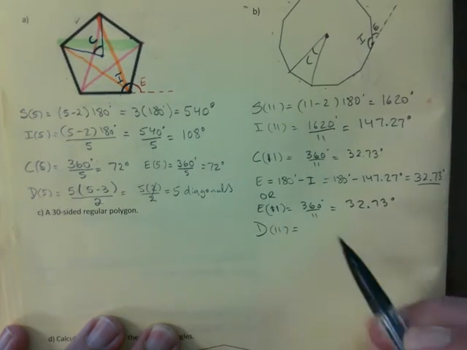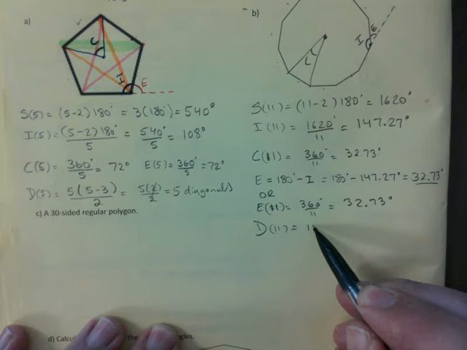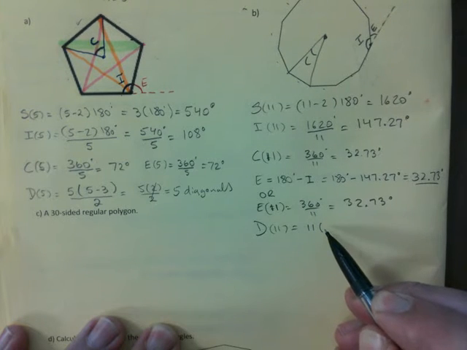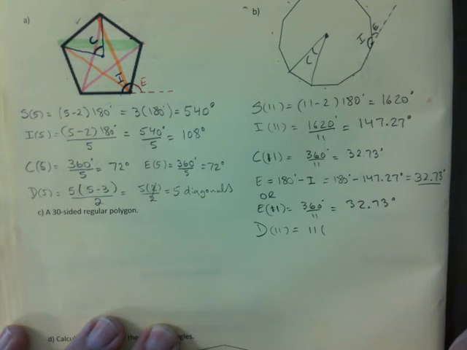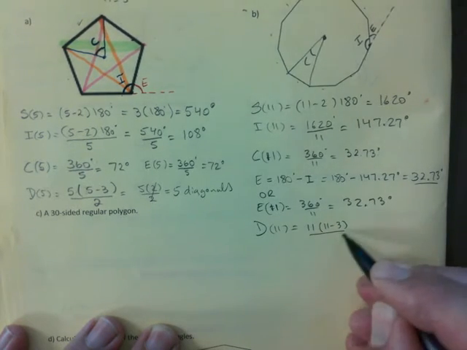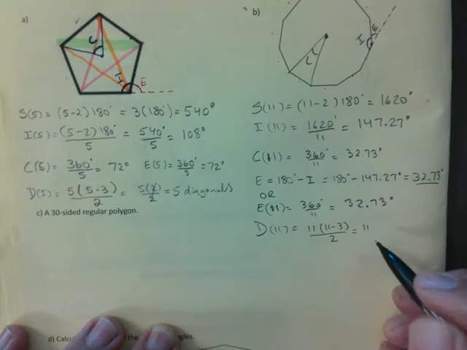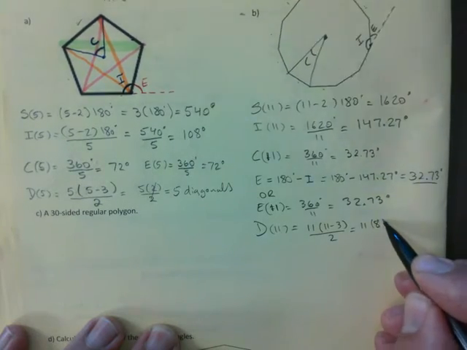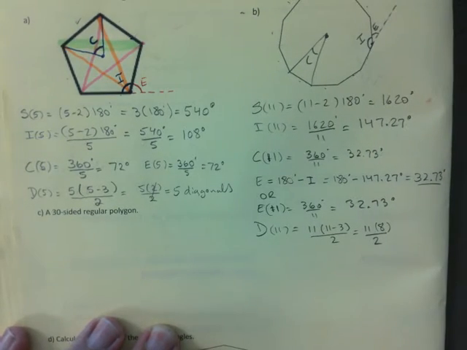Number of diagonals. Diagonals is n times, I forgot again. Is it n minus 3 or minus 2? It's n minus 3. So 11 times (11 minus 3) divided by 2, which is 11 times 8 divided by 2.